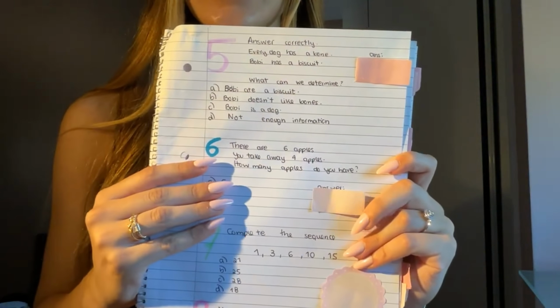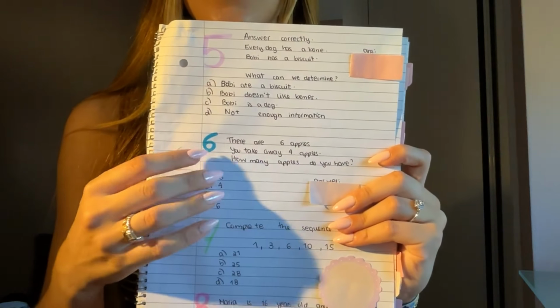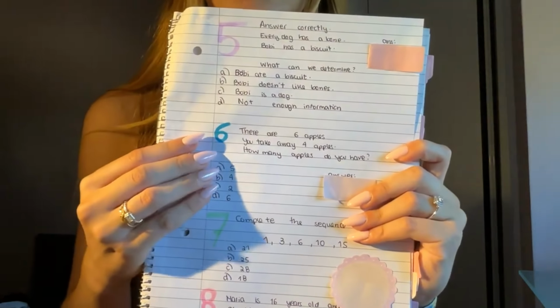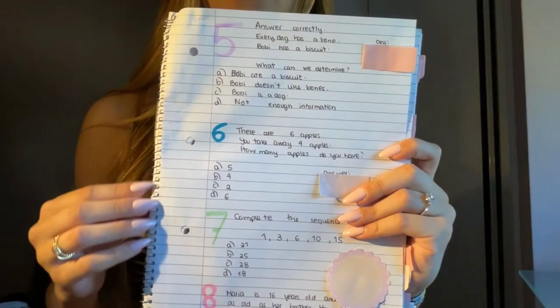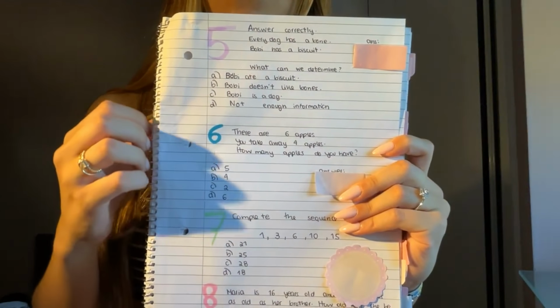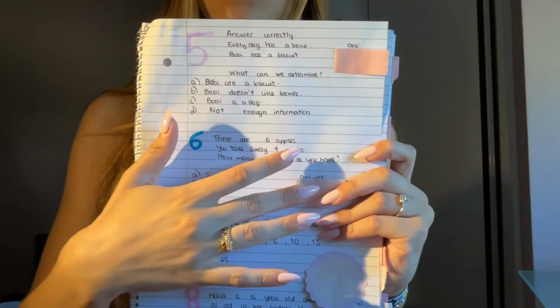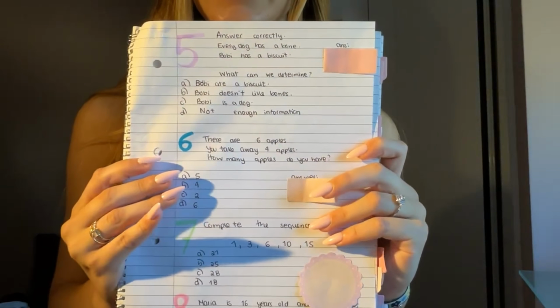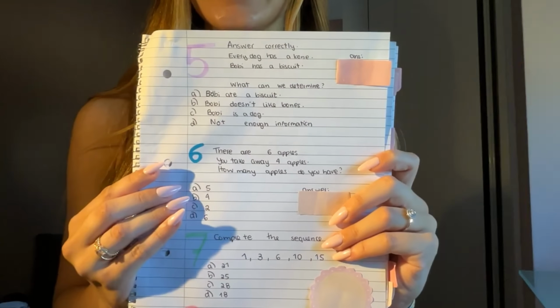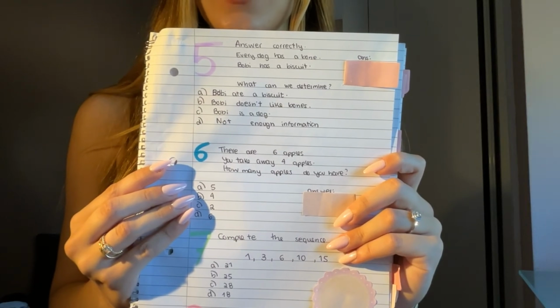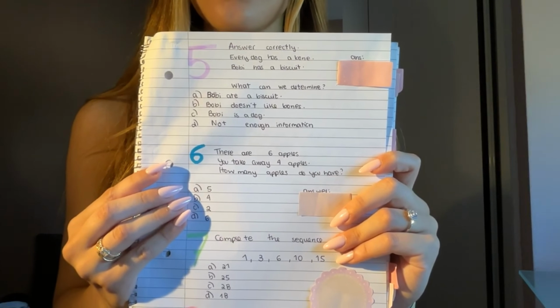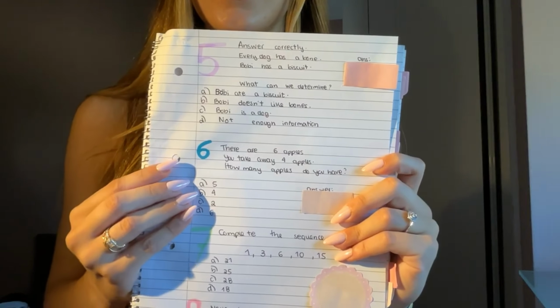So A, B, C, or D, which of these options do you think is the correct one? Are you ready to reveal the correct option? Do you have an option locked in? A, B, C, or D?